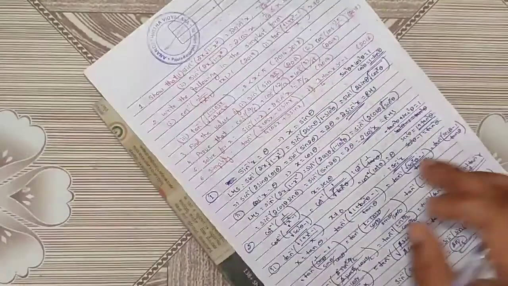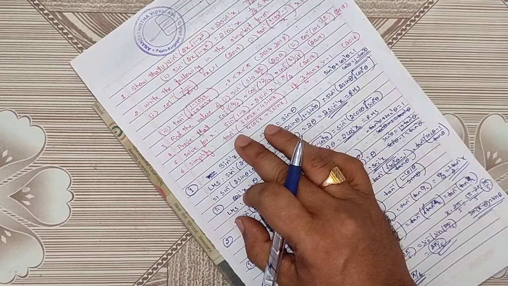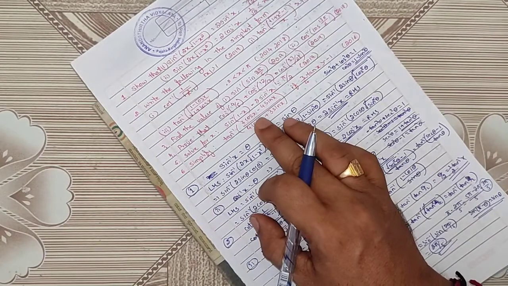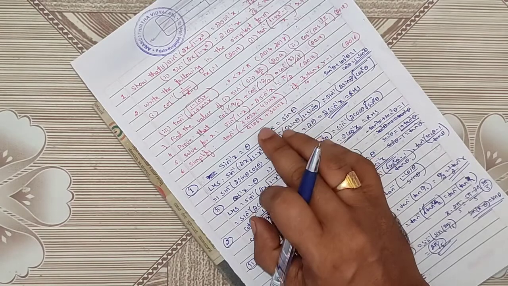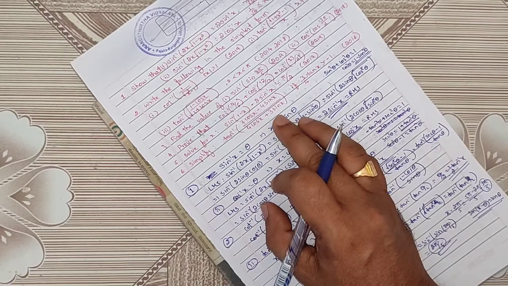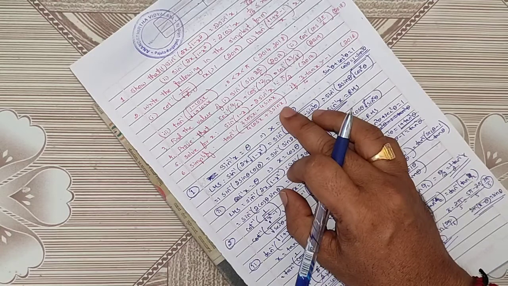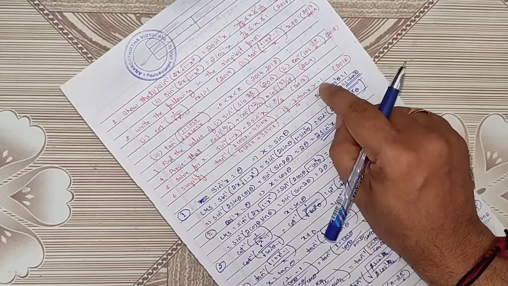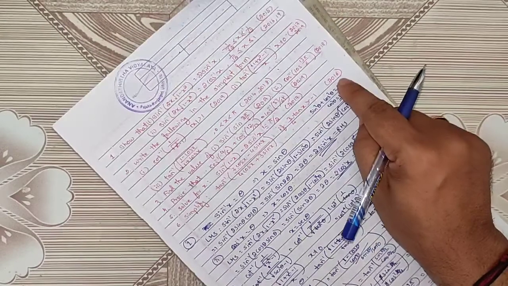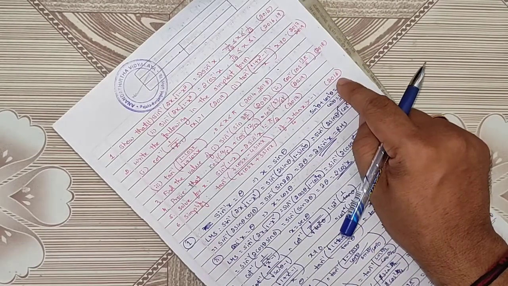It is the sixth one. Simplify tan inverse of (3 cos x minus 4 sin x) divided by (4 cos x plus 3 sin x), if 4 by 3 tan x is greater than minus 1. This question was asked in 2016.